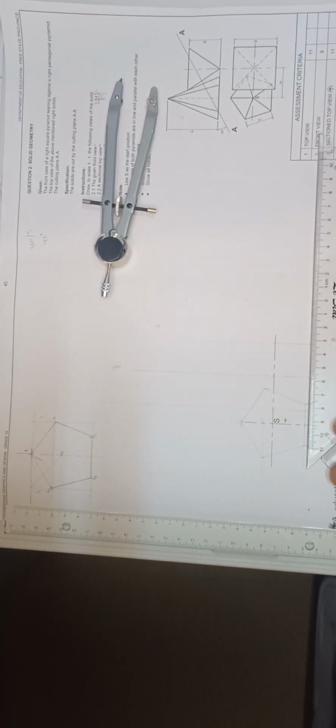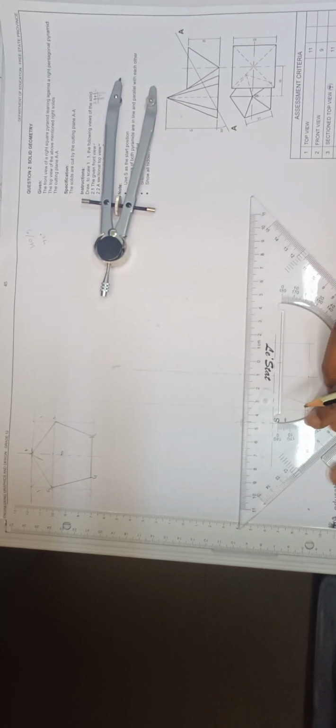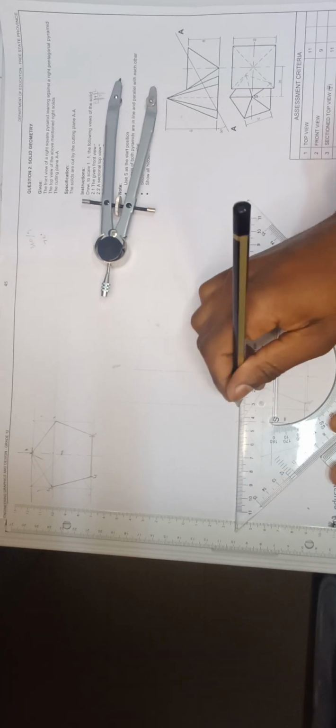Okay, then a horizontal line also here. Okay, so now I am almost done. What's short of me, I can quickly put my hidden details here.